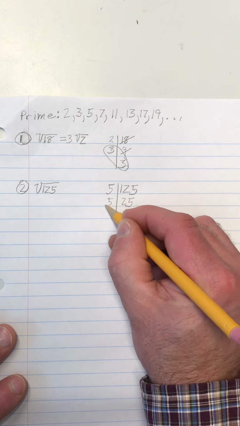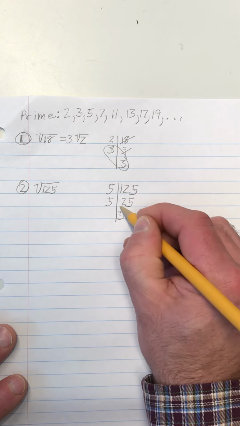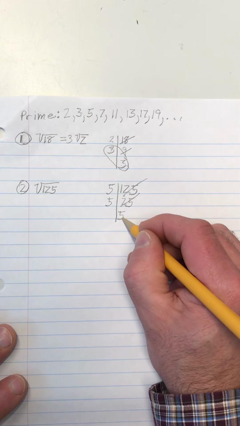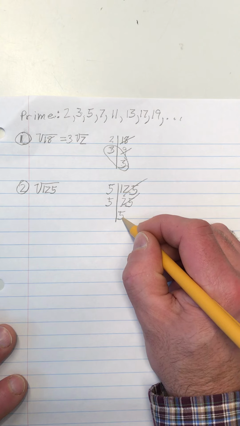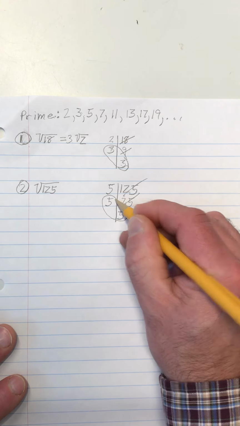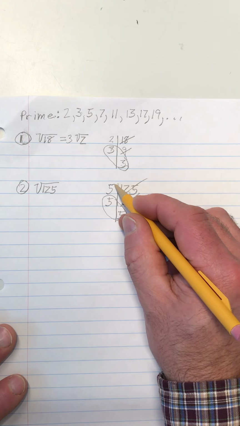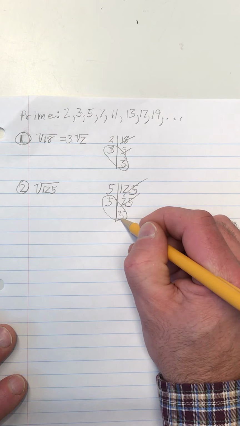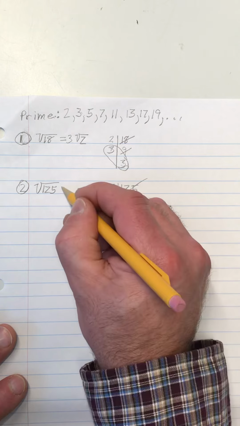And 5 goes into 25 5 times. 5 is prime, so Kayamishi. I will go no further. I'm going to circle a pair of 5s. I have a 5 left over. Okay, so 5 times 5 is 25. Square root of 25 is 5.